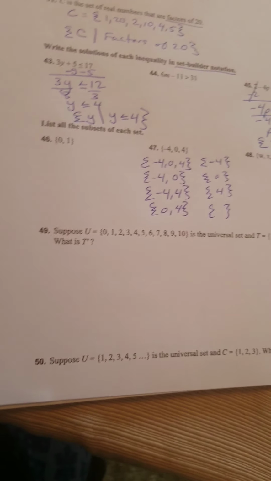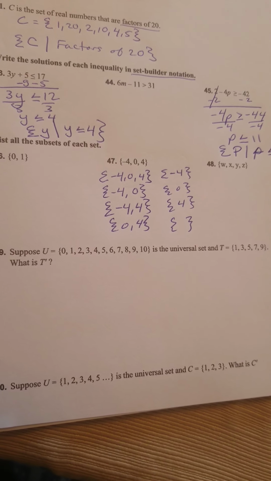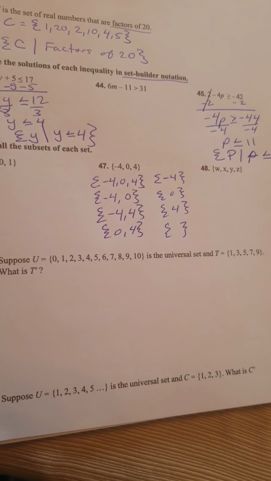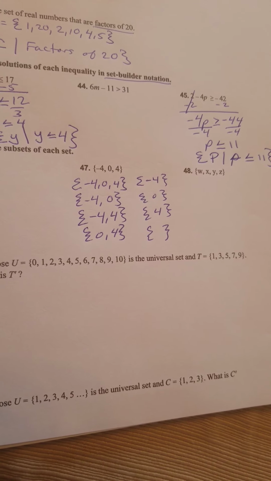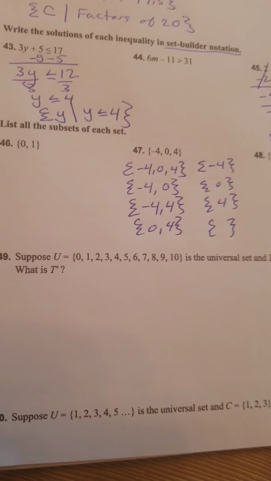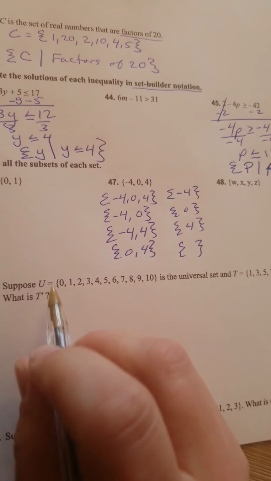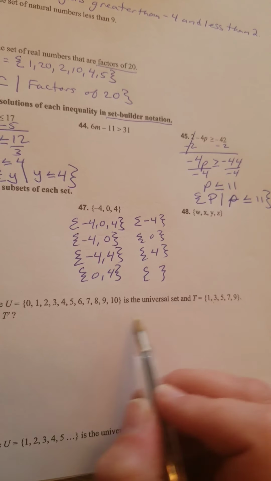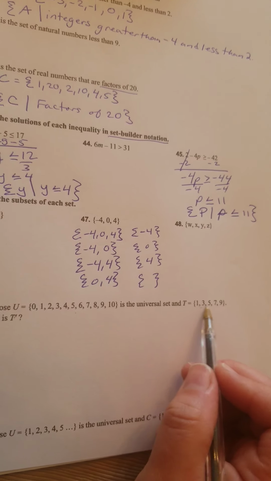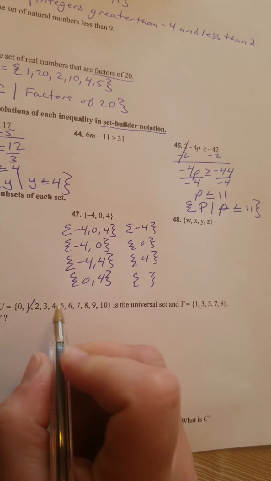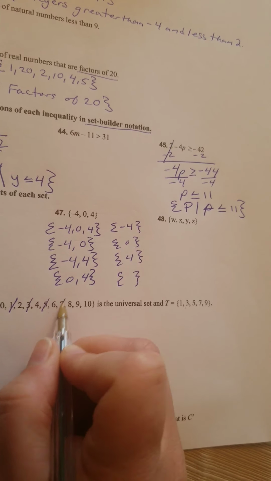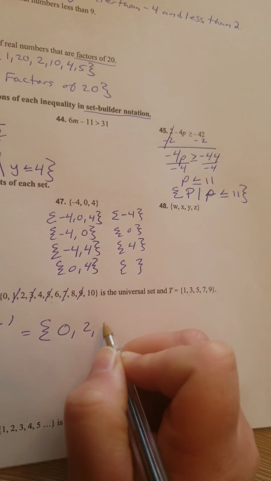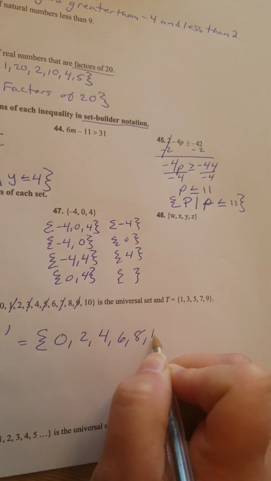And down here in our last set of questions, we have to talk about complements. We have the universal set here, set U of 0, 1, 2, 3, 4, 5, 6, 7, 8, 9, and 10. And then we have a smaller set T, which is 1, 3, 5, 7, and 9. It is asking, what is T prime? Remember, T prime means the complement of T. That is all the numbers that are not in T that are in this universal set. So what I'm going to do first is take these numbers and cross them out from our universal set. 1, 3, 5, 7, and 9. So what is left? That's going to be our T prime. 0, 2, 4, 6, 8, and 10.